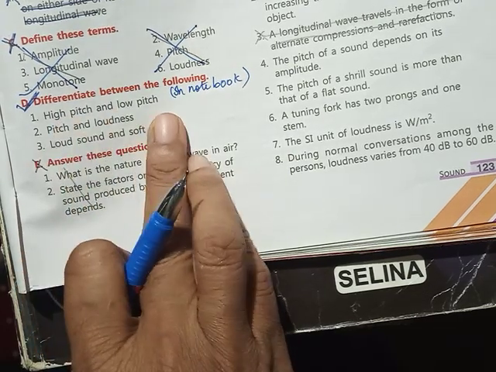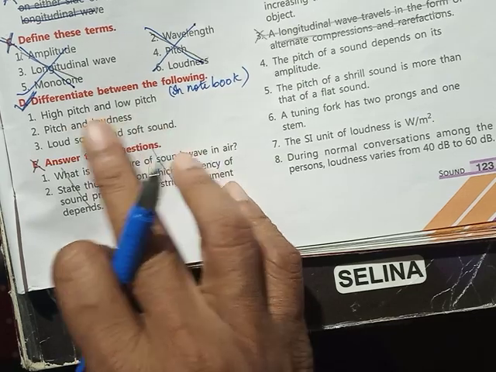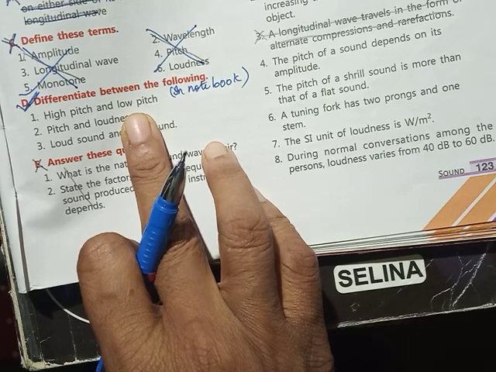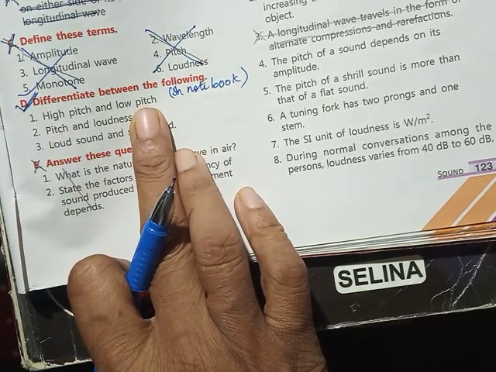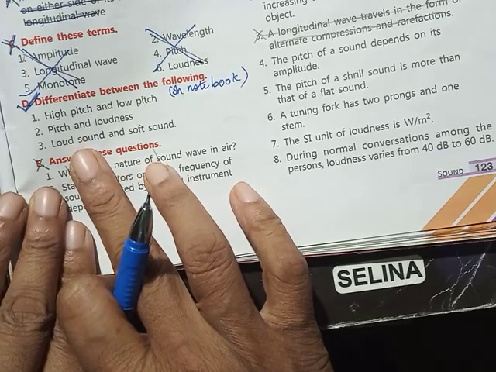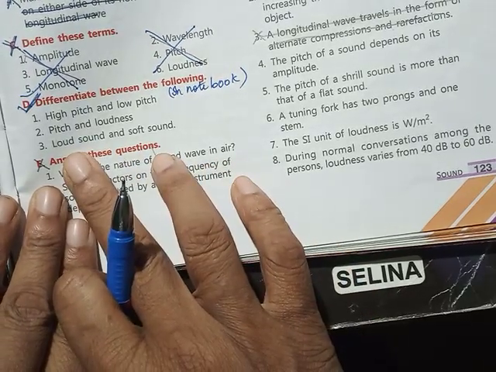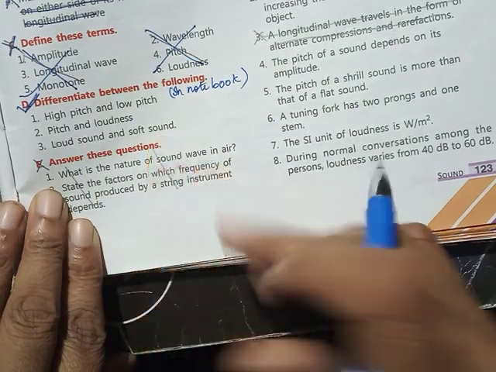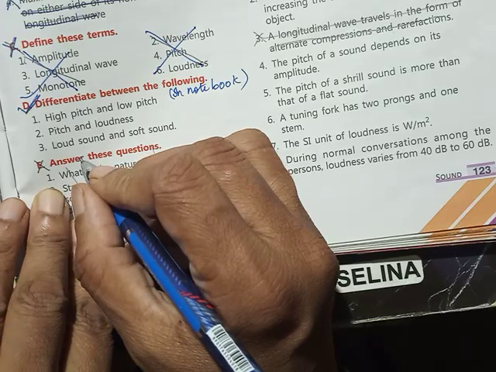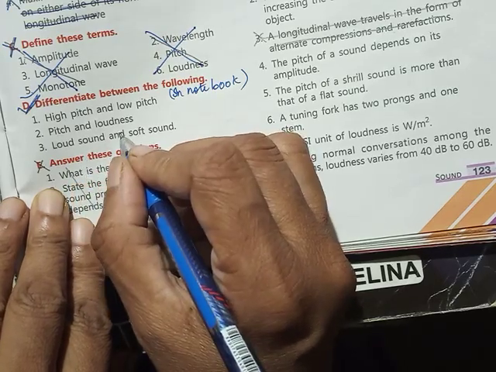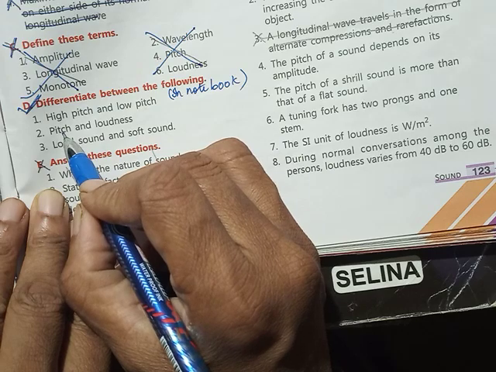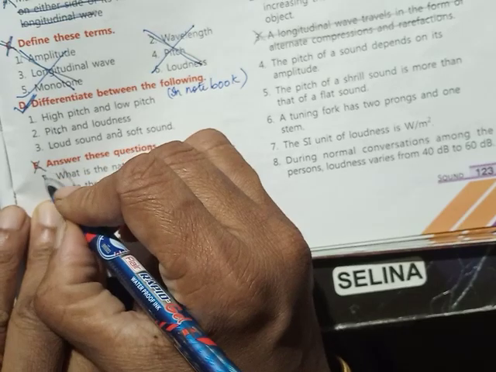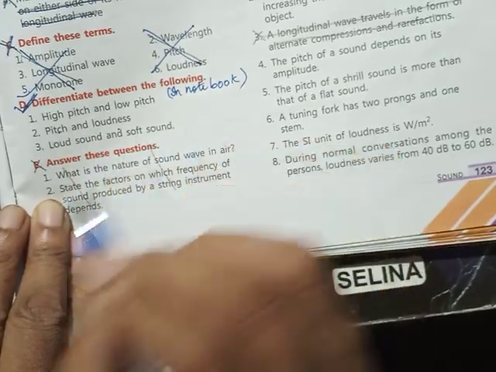Sorry, for high pitch and low pitch, not amplitude but frequency. So high pitch will have high frequency, low pitch will have low frequency. So the second point can be the diagram, the third point can be the example. Same way for loud sound and soft sound. First is the definition, second point is the diagram, and third point will be the example. Okay, pitch and loudness, again the definition, and then pitch depends on frequency, loudness depends on amplitude. Those two points will be fine. So you're going to write all these three in your notebook.